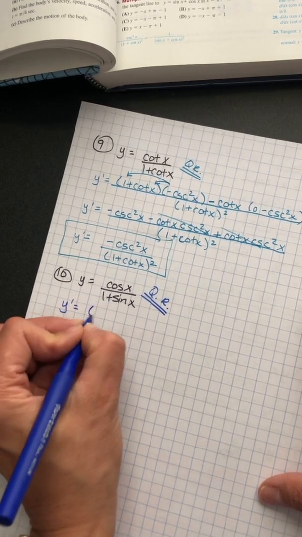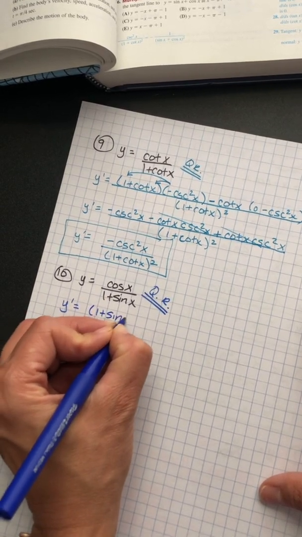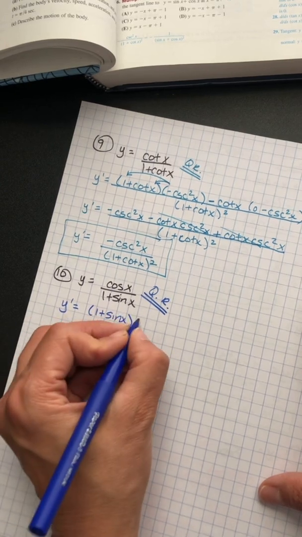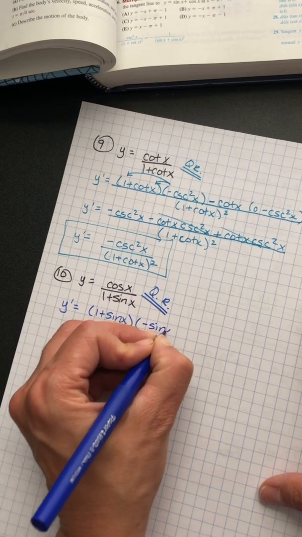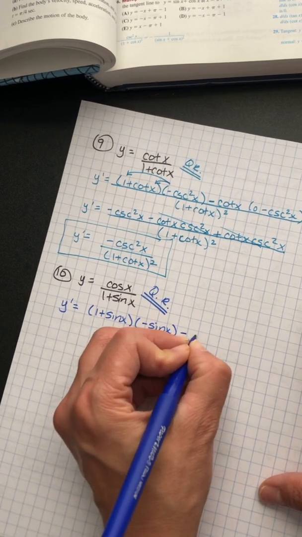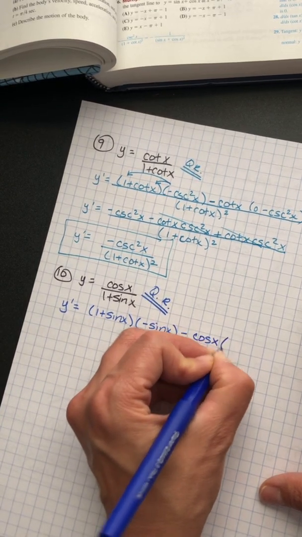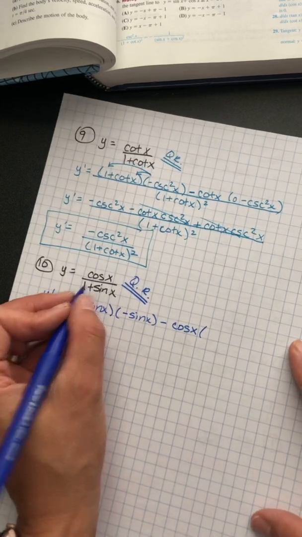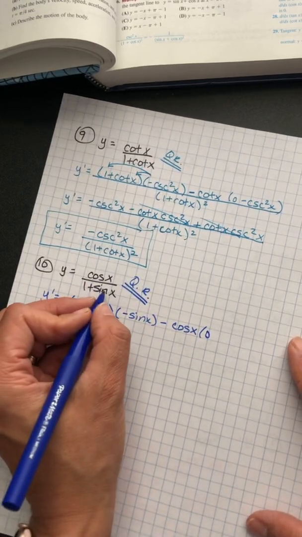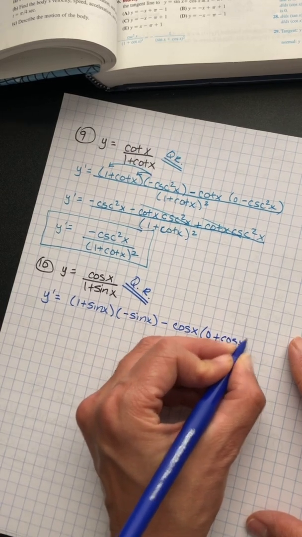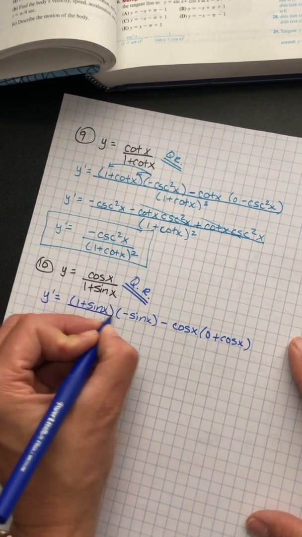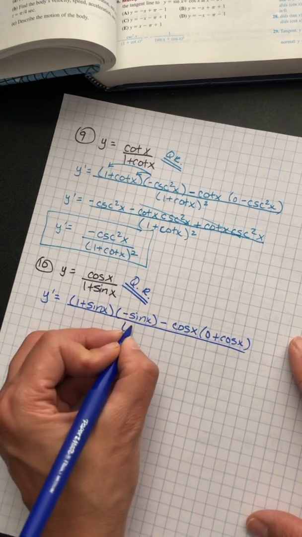So the low is 1 plus sine x times the derivative of the high. Derivative of cosine is negative sine, minus the high is cosine x times the derivative of the low. Derivative of 1 is 0. Derivative of sine of x is cosine x, all over low squared.